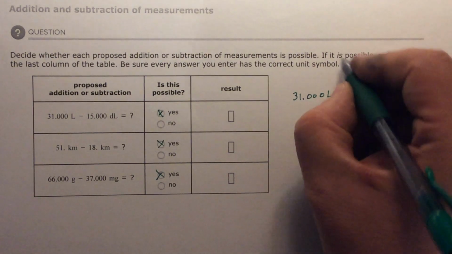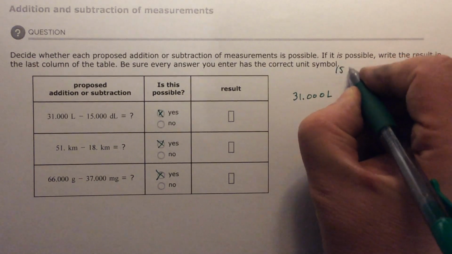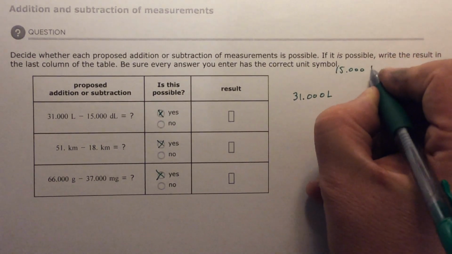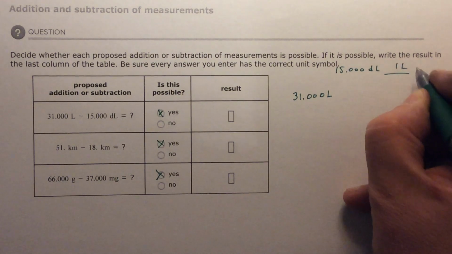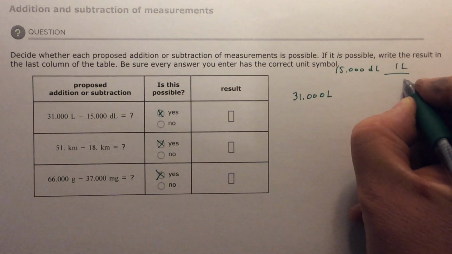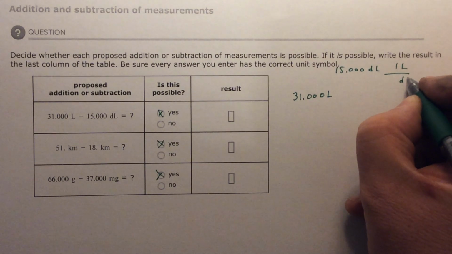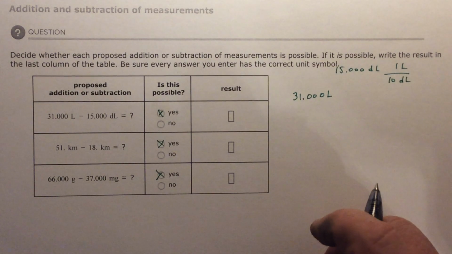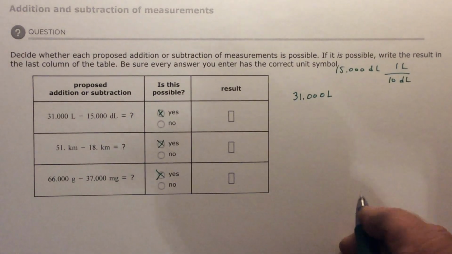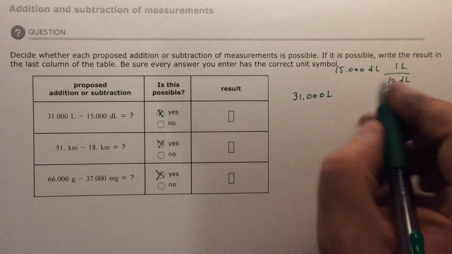Let's go ahead and do this up here. 15 deciliters. In 1 liter, because liter is bigger, I'm going to put 1 in a liter. A deci is 1/10 of a liter, so there are 10 deciliters. That means I want to divide by 10, so it's going to be 1.5.